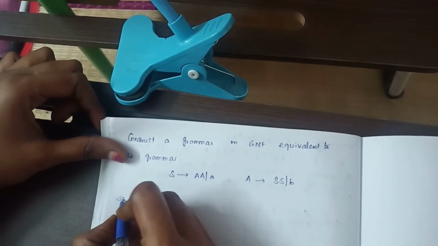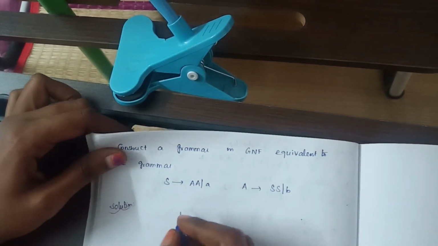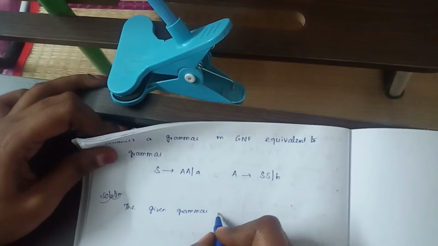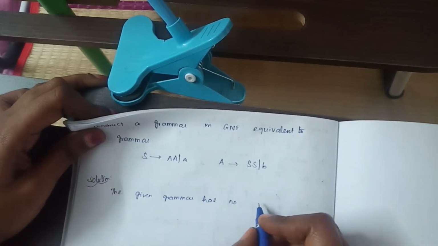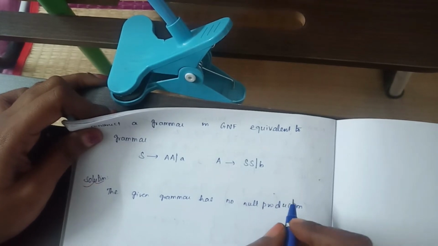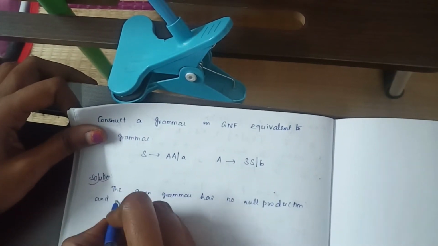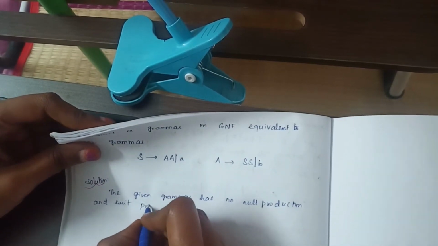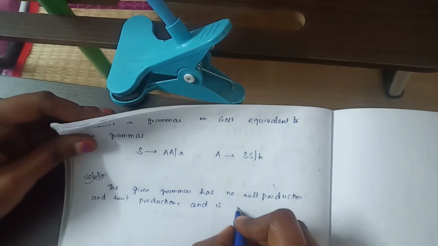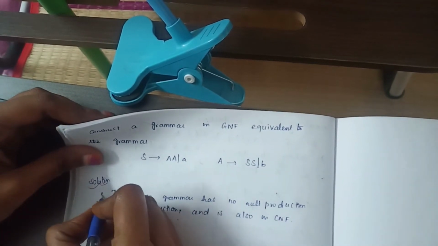Solution: we have to write it here. The given grammar has no null production and no unit production, and is also in CNF. Okay, so now I rename the variables.